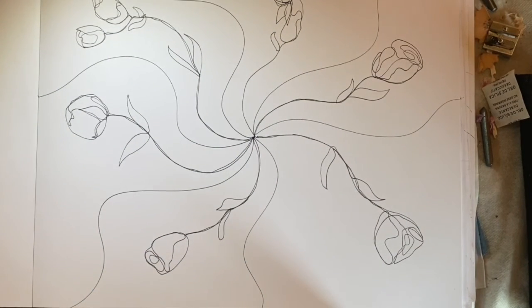Here you see that I have drawn, utilizing the continuous contour method, a bunch of different roses in my different shapes. So next, what we have learned is gesture drawing. Now your gesture drawing does not have to be by utilizing the quick and messy lines. You can try to draw it as neat as possible if you do not want it to interrupt the exact look that you are trying to go for in particular.